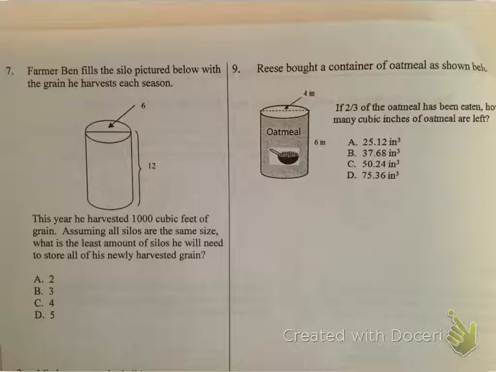Okay, so let's turn the page and look at question number 7. Farmer Ben fills the silo pictured below with the grain he harvests each season. This year he harvested 1,000 cubic feet of grain. Assuming all silos are the same size, what is the least amount of silos he will need to store all of his newly harvested grain?